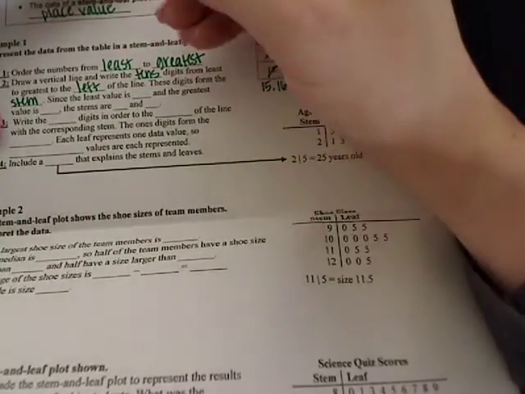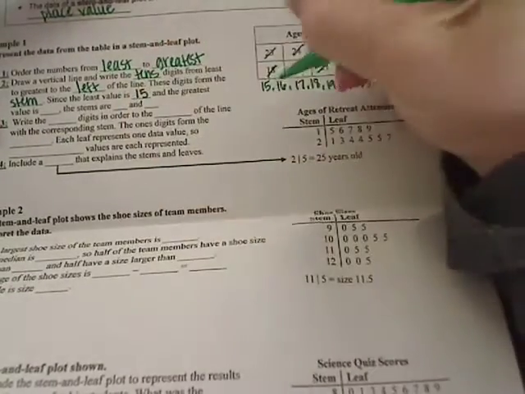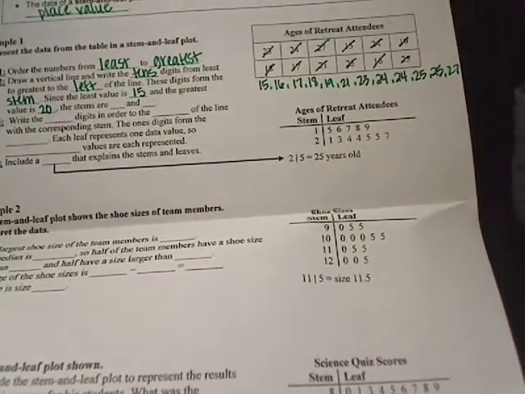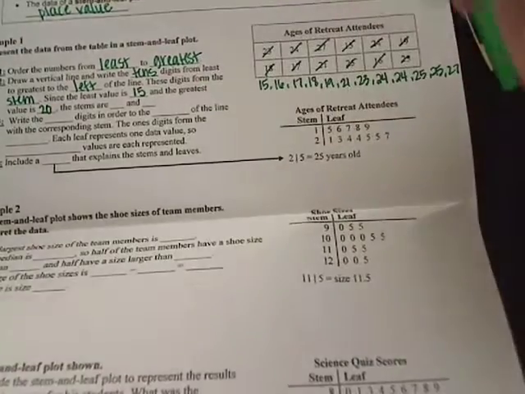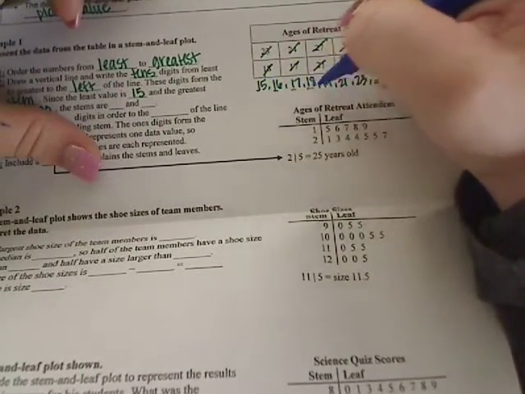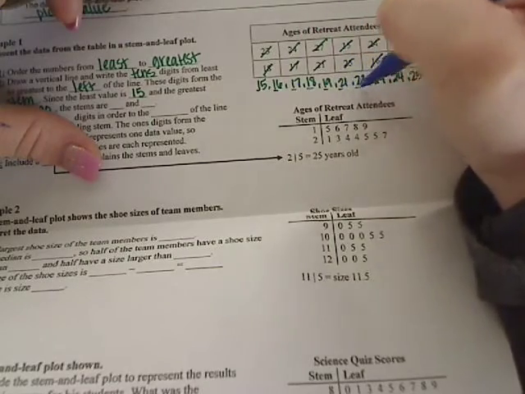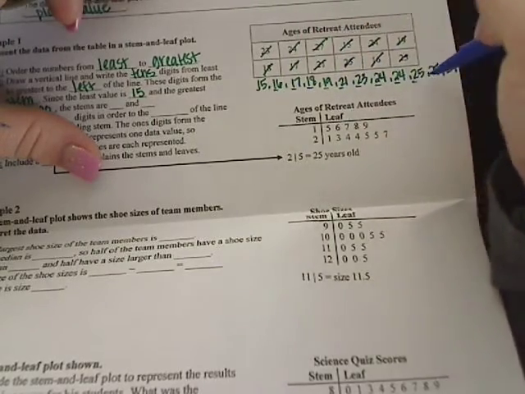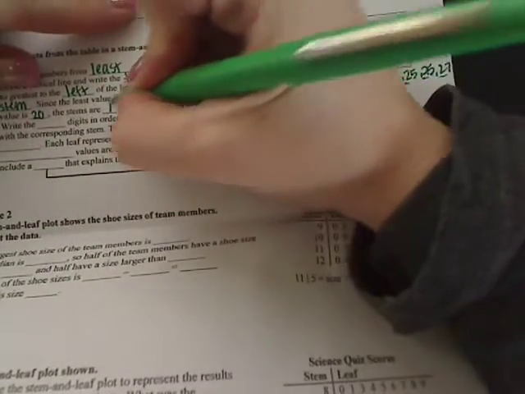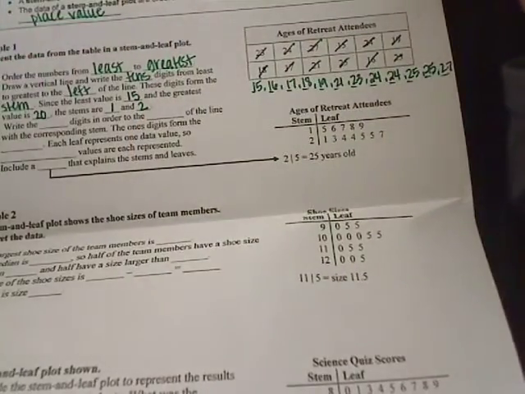Since the least value is 15, so my smallest value is 15, and the greatest value is 27, the stems are, well, let's look at the tens place. On each of these, I've got a 1 and a 2. So my tens values are 1 and 2. So the stems are going to be 1 and 2.